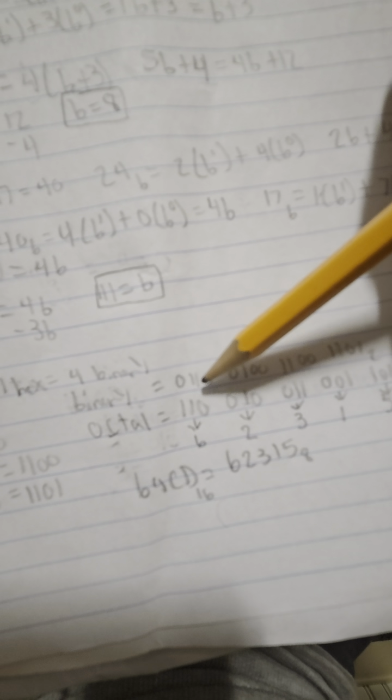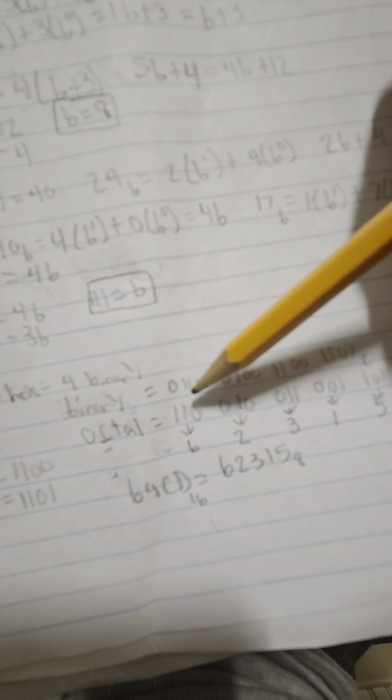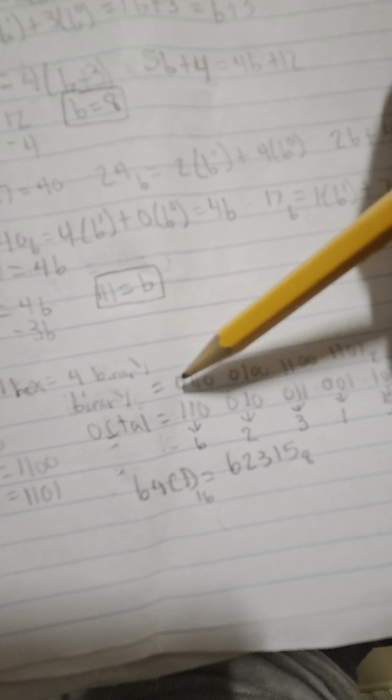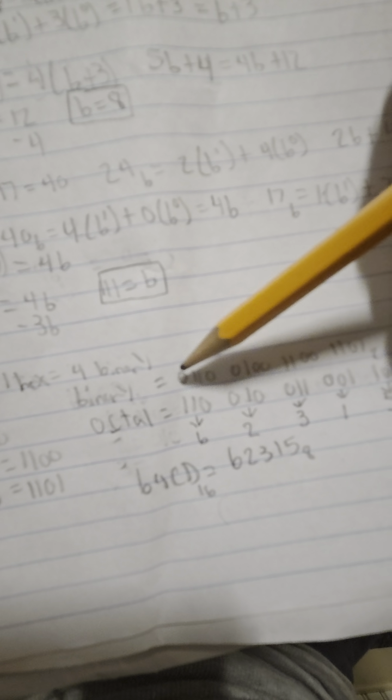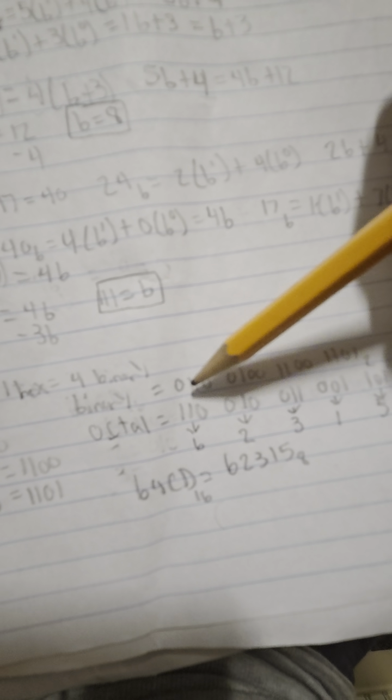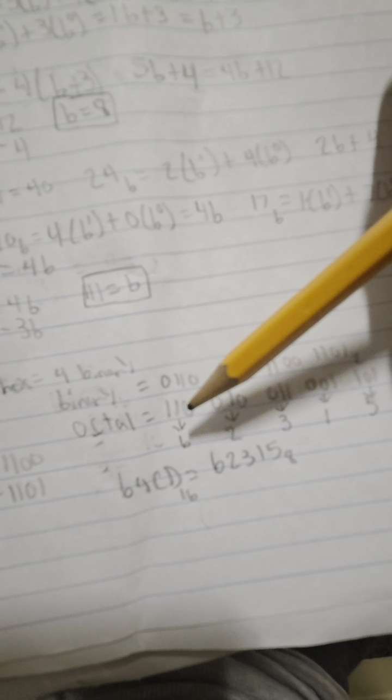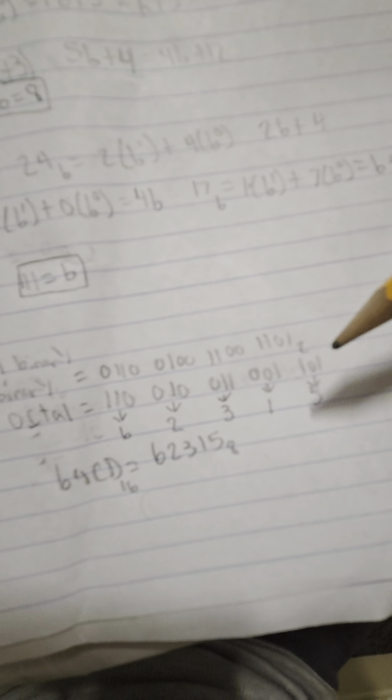So pretty much the same process. 001, that's 1. 010, that's 2. 011, that's 3. 100, 4. 101, that's 5. 110, that is 6. And that is how we got 6 right here and our other values right here. And then we have 64CD.